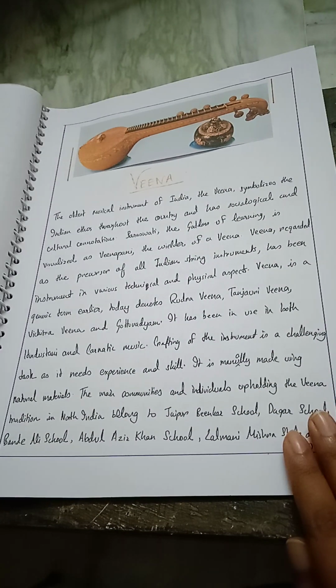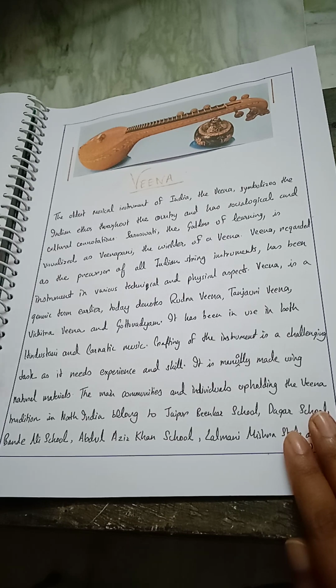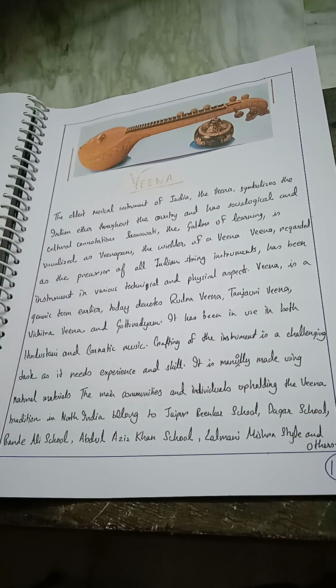So from here I have started doing the actual chart-type thing which they have said. I have not made a chart, I just pasted a picture. I have written about 10 musical instruments, 10 being the maximum, and 10 only you have to do in the case of dance or any other related topic. You also have to do 10 there. So here I have given about 10 musical instruments.